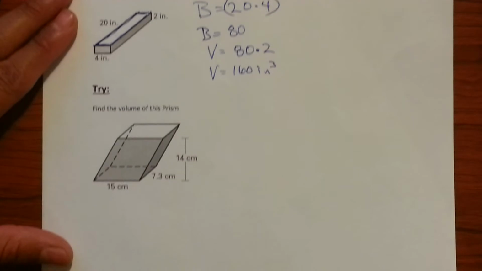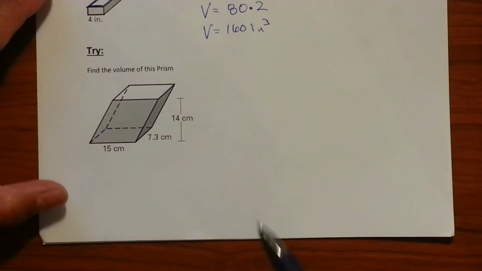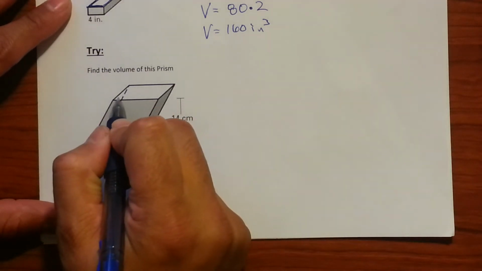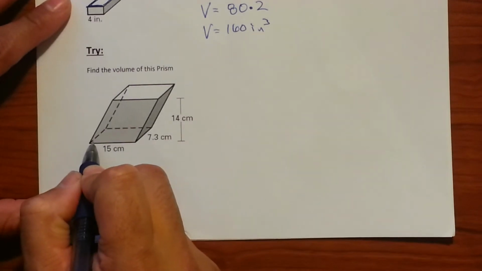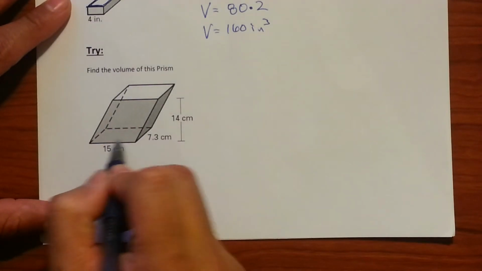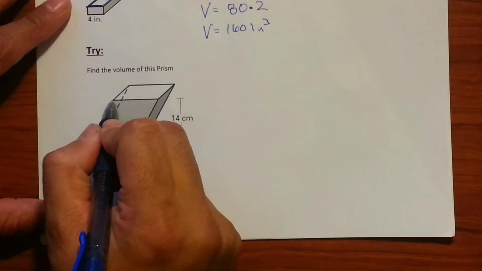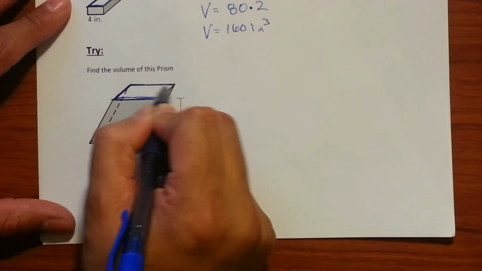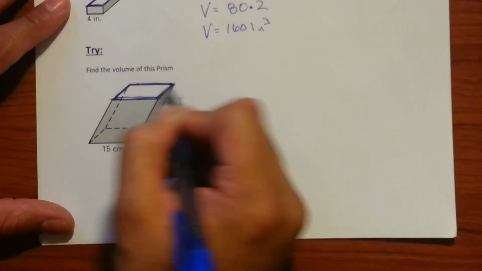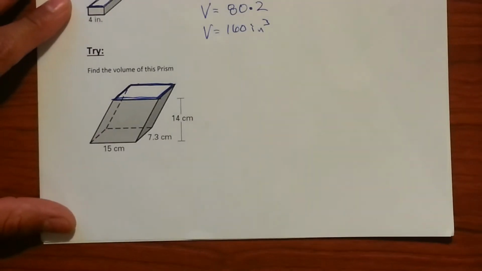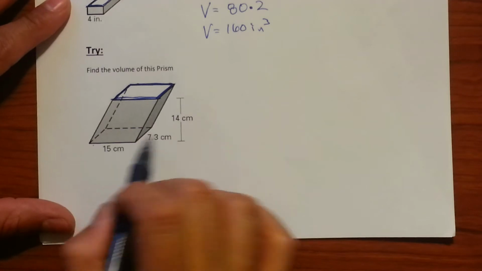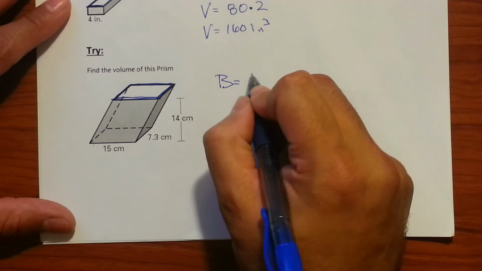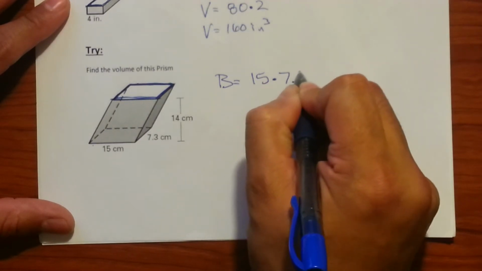Now next one right here, we'll look at it, and what I'm going to do is trace out one of the sides and say what it is. I could actually do whichever, top or bottom, but I will do top just because I need to show that these numbers transfer across the shape like this. So this is a parallelogram right here. On this parallelogram, this is going to be a 15 by 7.3. So my big B is going to be equal to 15 times 7.3.